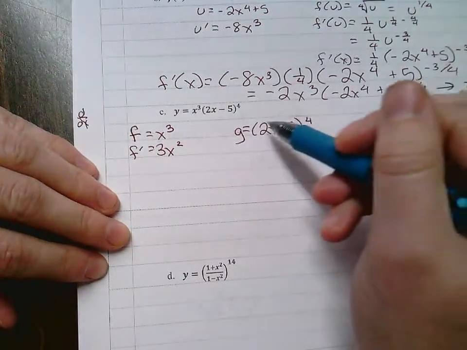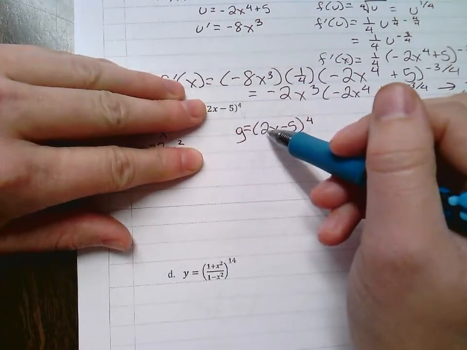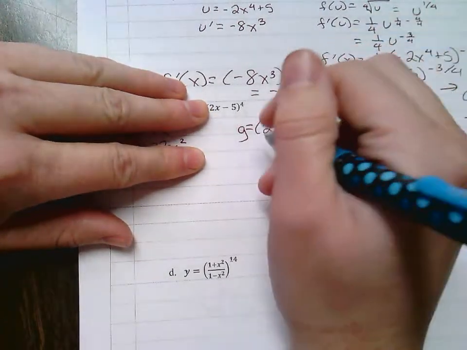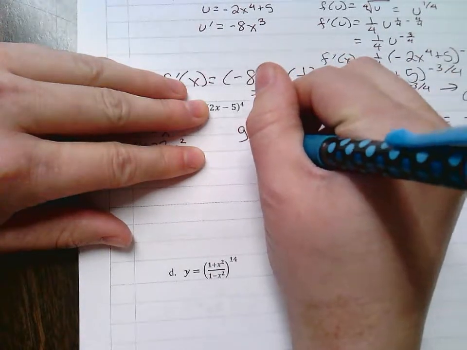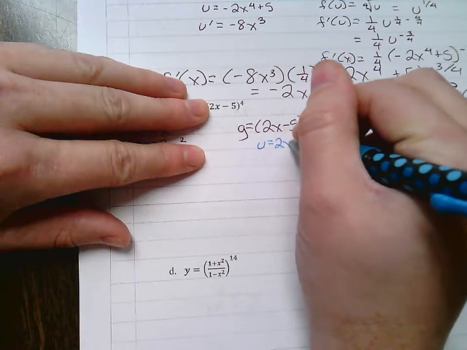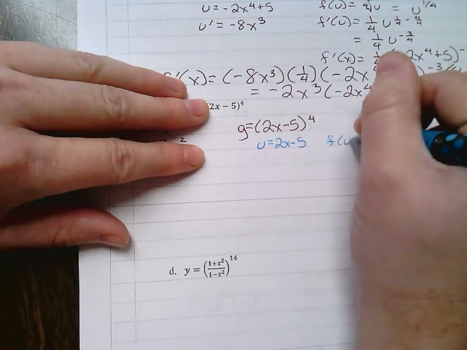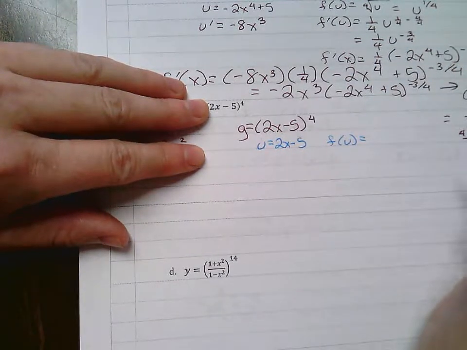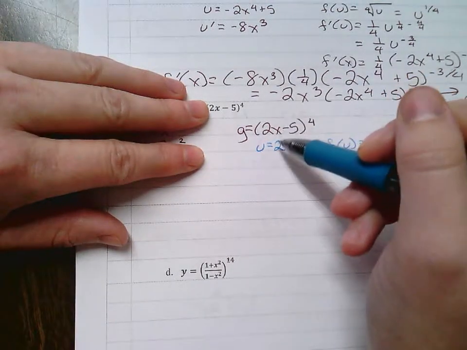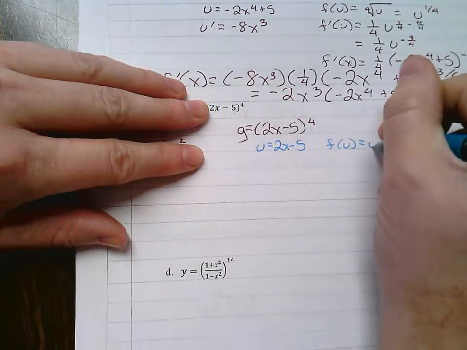You find the derivative of g by doing the chain rule. So just act like that's not there anymore. Okay? So, u is going to be what's inside the parentheses. And then we have f of u, which, okay, so u is 2x minus 5, so that's going to turn to u to the 4th.